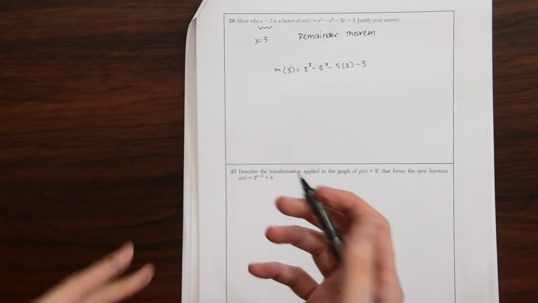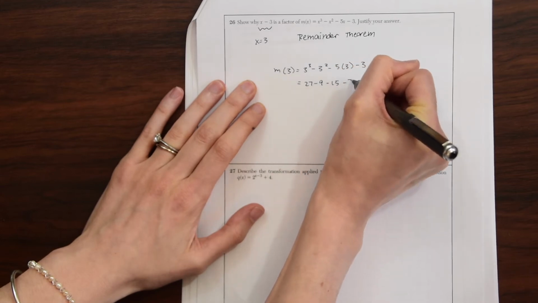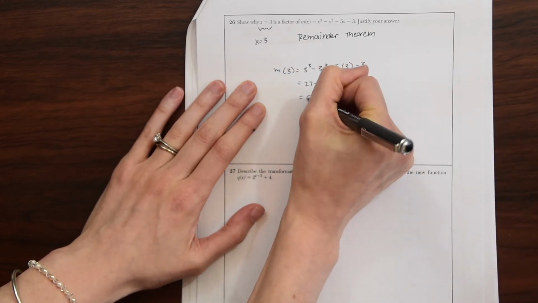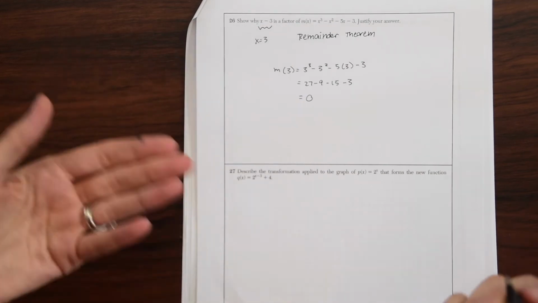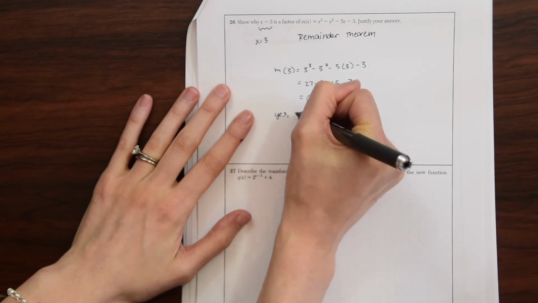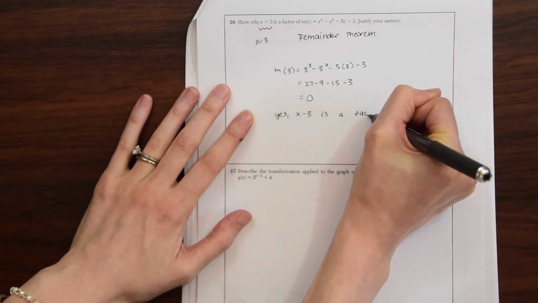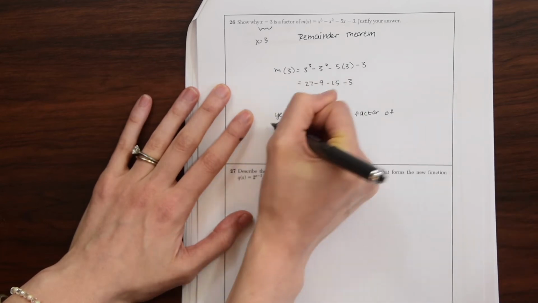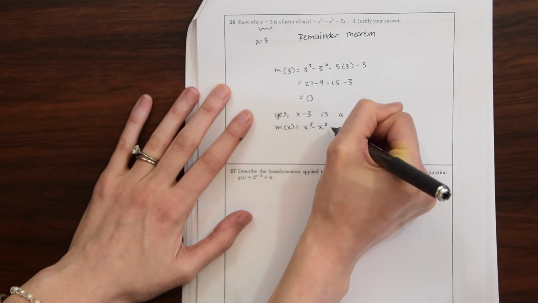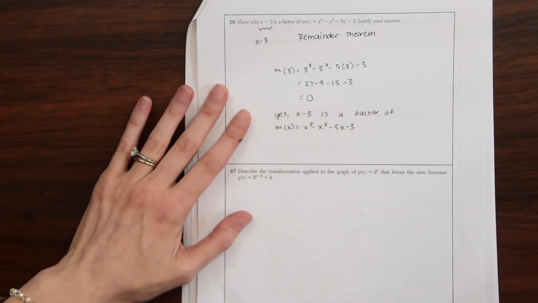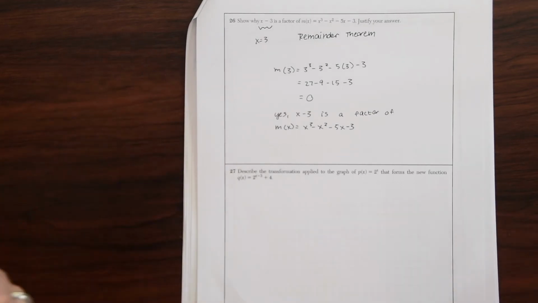So let's plug this in. So we have 27 minus 9 minus 15 minus 3. So if we plug this into our calculator, we're going to get 0. So that means that yes, x minus 3 is a factor of m of x equals x cubed minus x squared minus 5x minus 3. Meaning there's no remainder when m of x is divided by x minus 3.